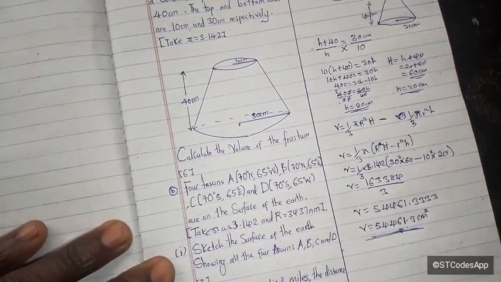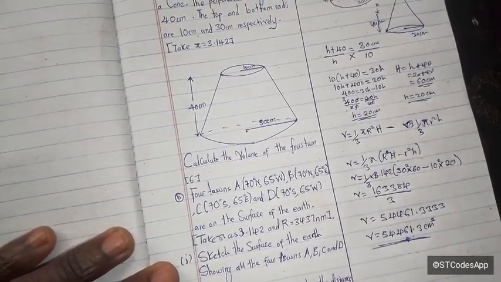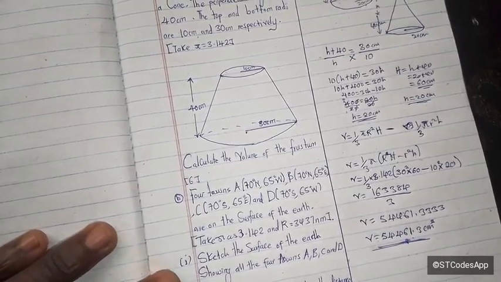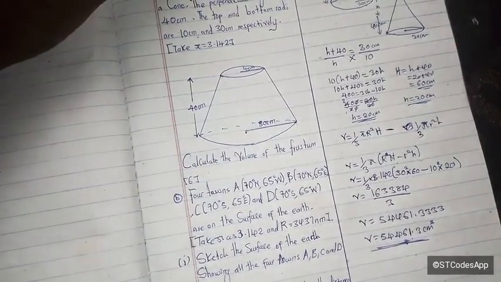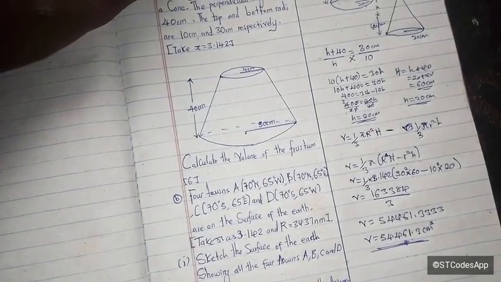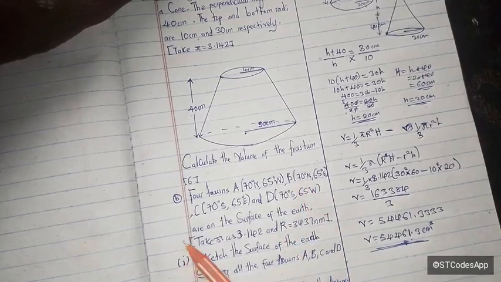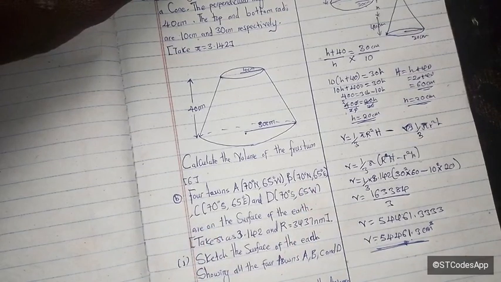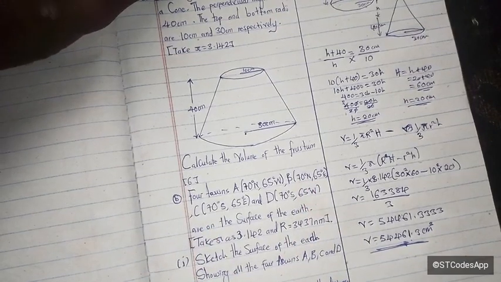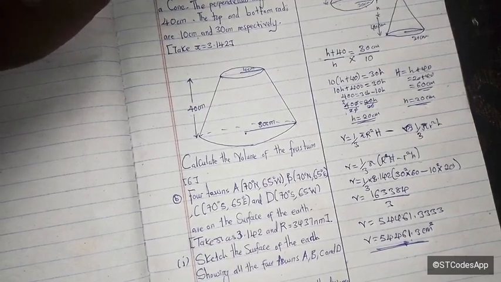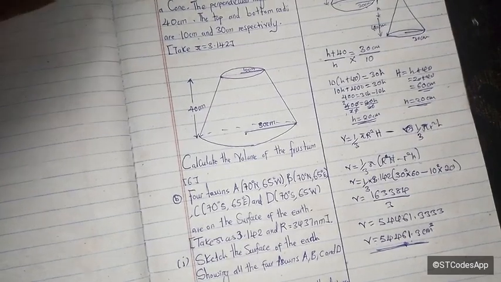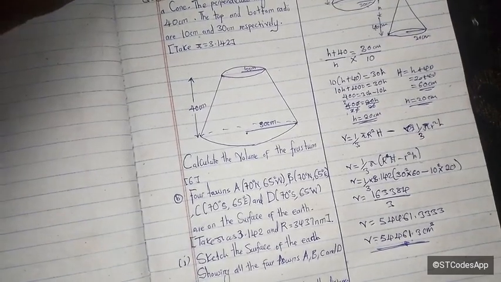B is saying 4 times, A, which is 70 degrees north, 65 degrees west. B, we have 70 degrees north, 65 degrees east. We have C, which is 70 degrees south, 65 degrees east, and D, 70 degrees south, 65 degrees west. Okay, so this question here is coming from earth geometry.